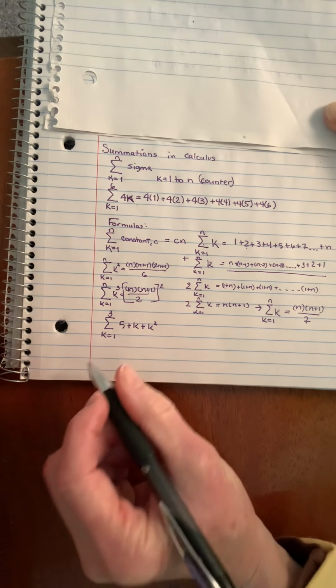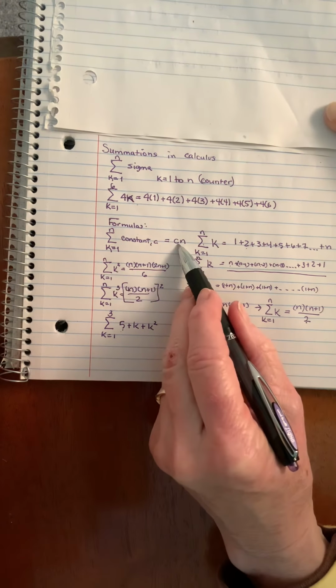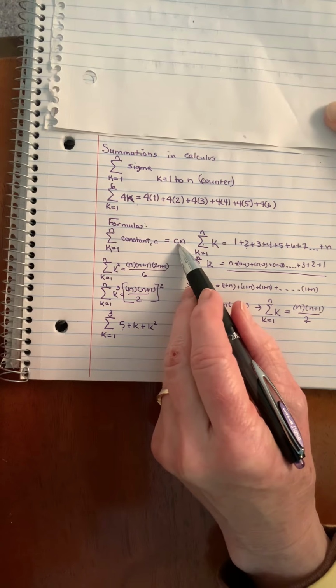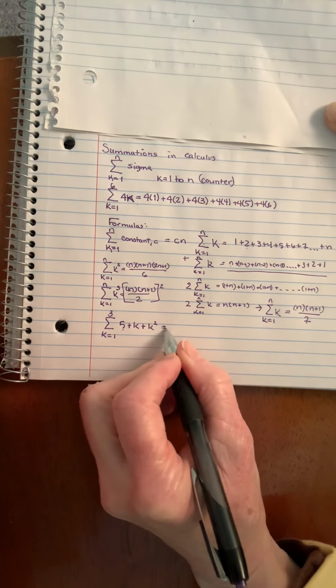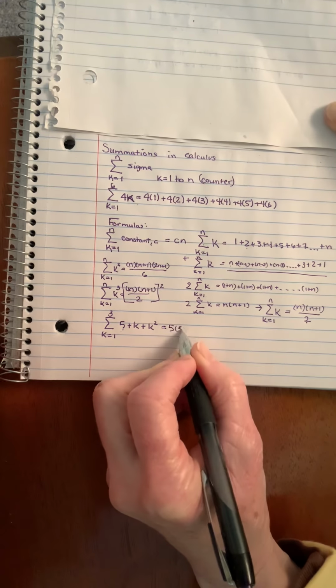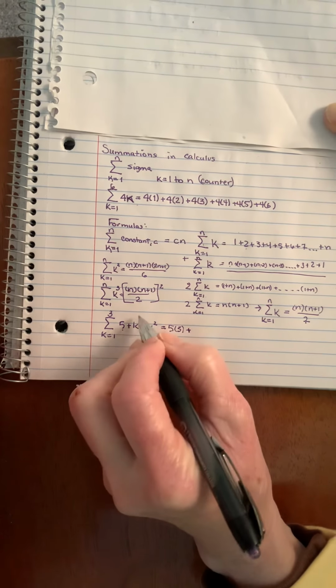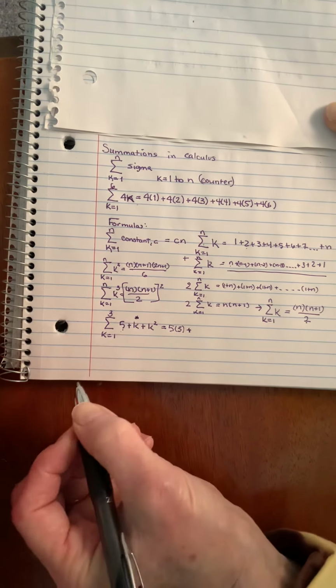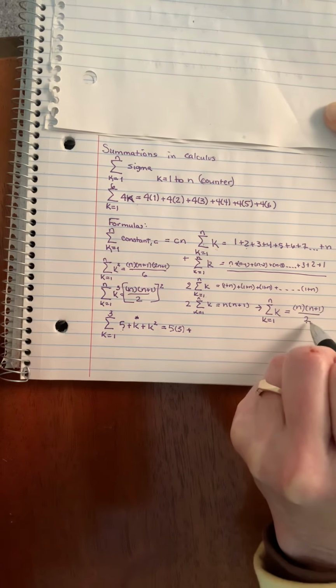So let's separate this out. The one with 5, that's just a constant, so we come up here and say, okay, the constant is 5, and the n value is 3. So the first one is 5 times 3. Then the k value goes with this one, it's n plus 1 over 2.